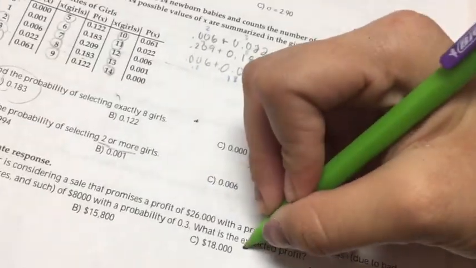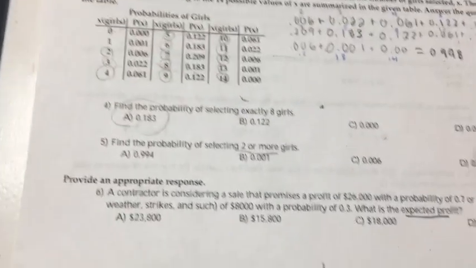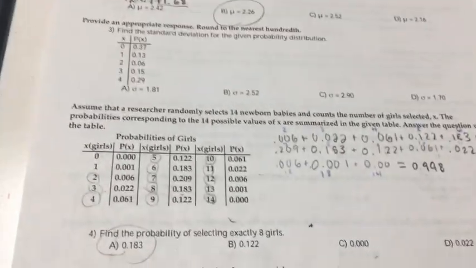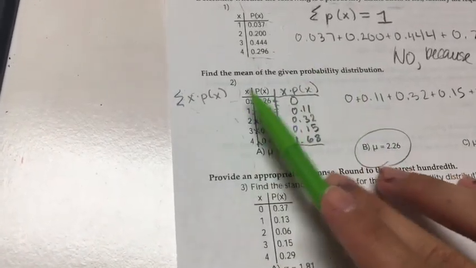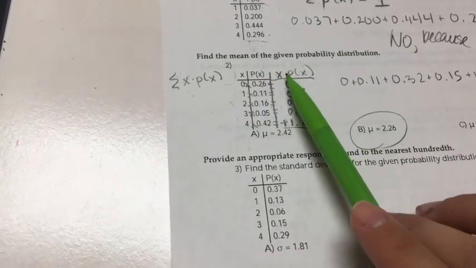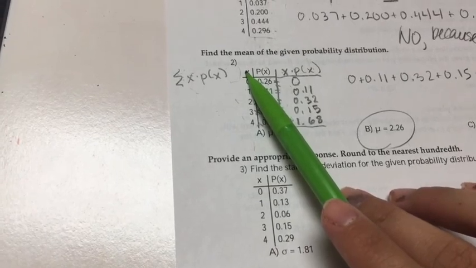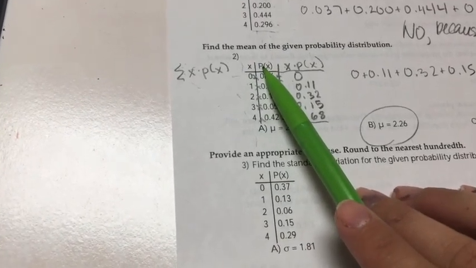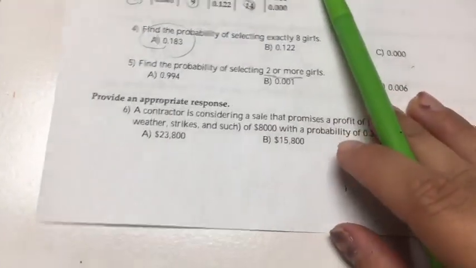And expected profit is the same thing as finding your mean, because you have an x and then you have a P of x, and then you're multiplying them and adding them together, and that gives you your answer.